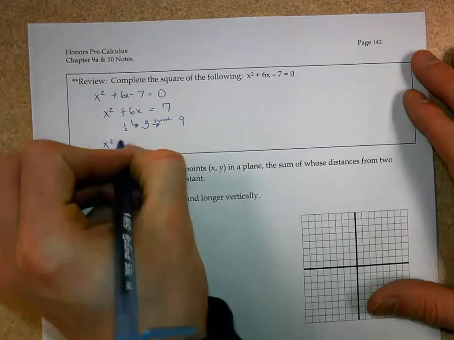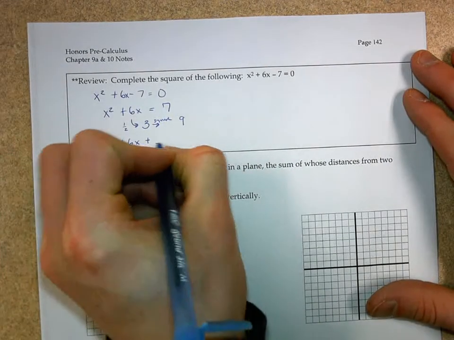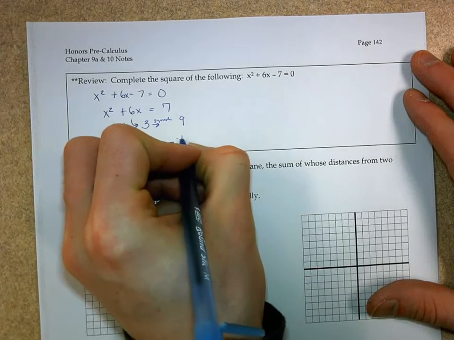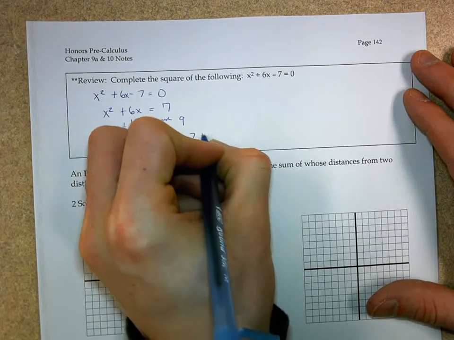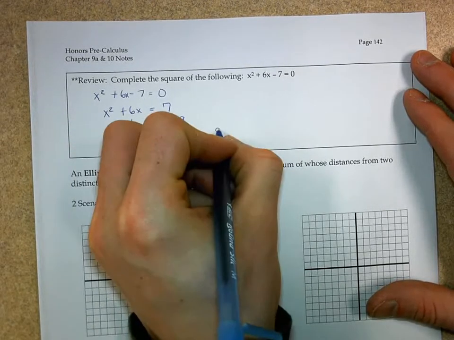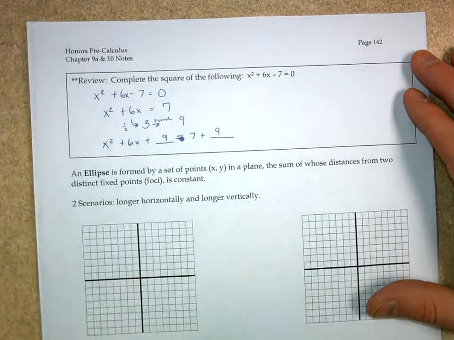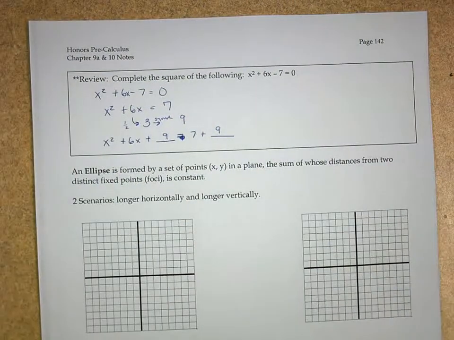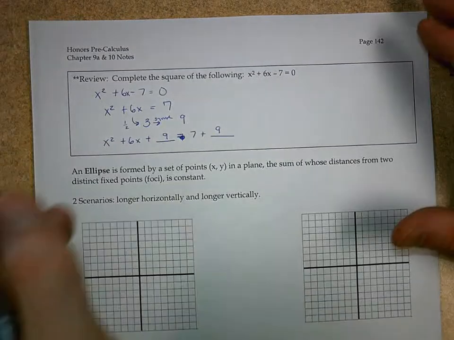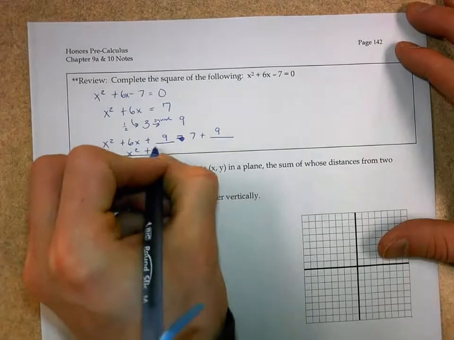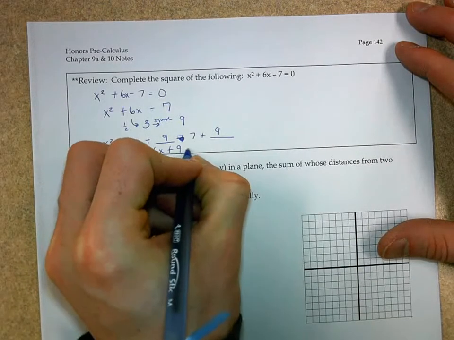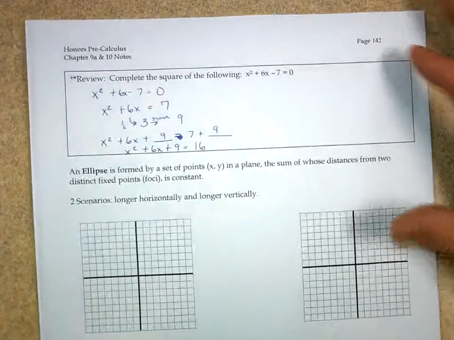With that 9 then, we are going to add it to both sides of the equation. So x squared plus 6x plus 9 is equal to 7 plus 9, which means x squared plus 6x plus 9 is equal to 16.